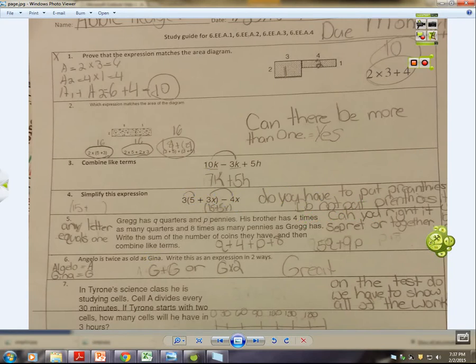Tyrone's science class. In Tyrone's science class, he is studying cells. A cell divides every 30 minutes. If Tyrone starts with 2 cells, how many cells does he have in 3 hours?